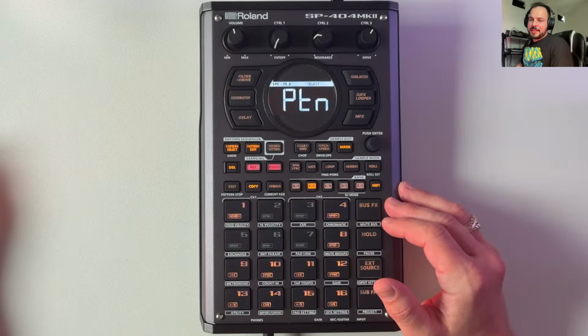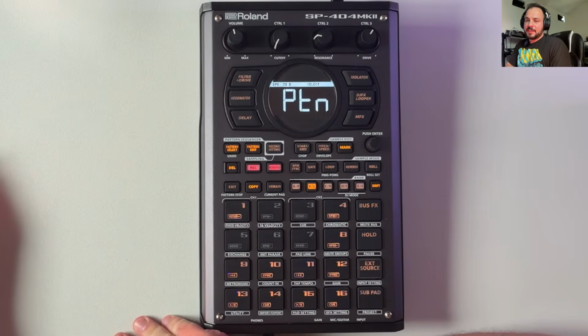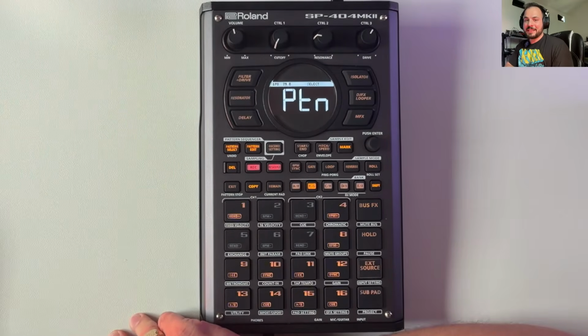Let's see what else we got. Fan Cannibal says, I have my Digitakt connected to the 404 via MIDI in on SP and out from Digitakt. I use the chromatic mode on Digi to sequence samples from my SP. It basically gives me at least 8 extra voices. That's how I use the combo too. Yeah, I love that. It's awesome.